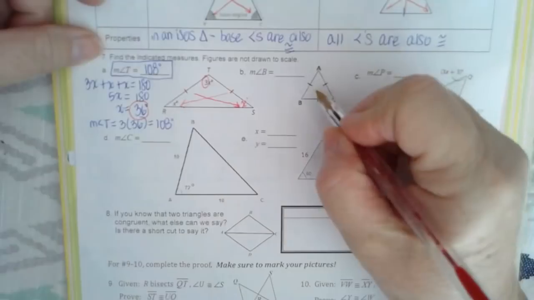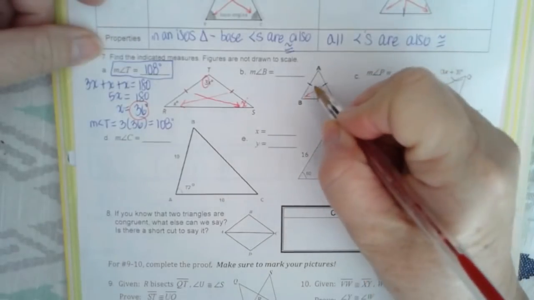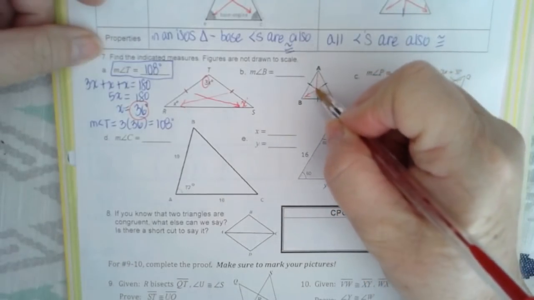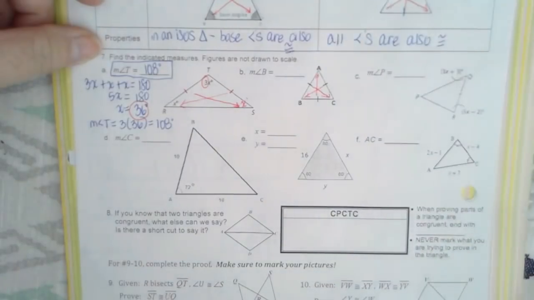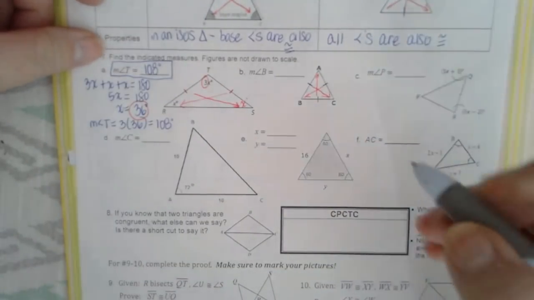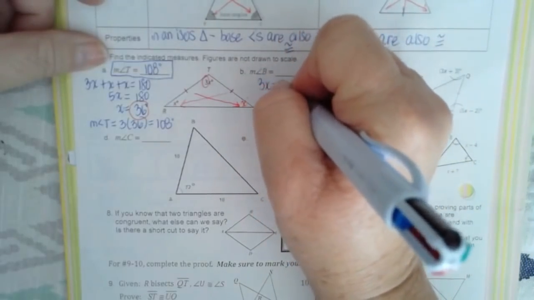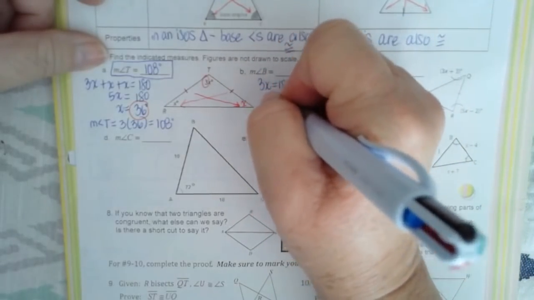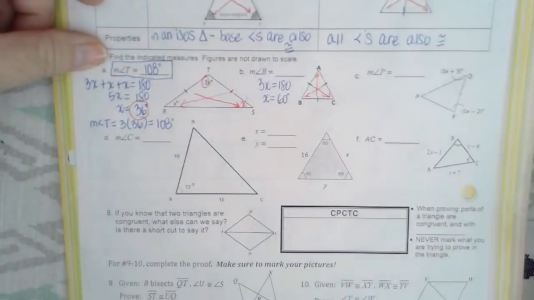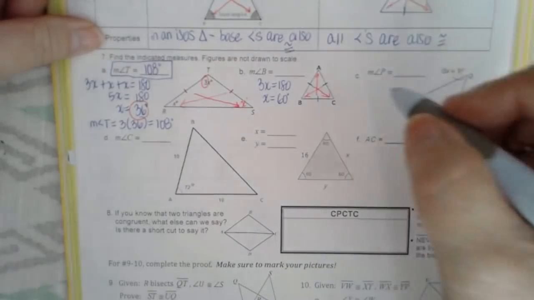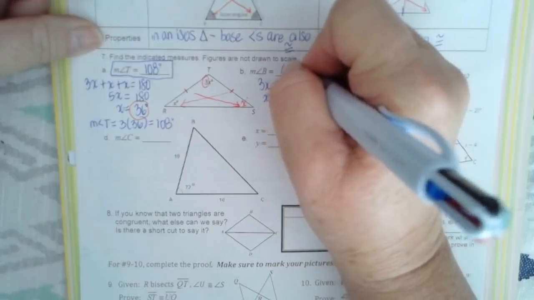This is an equilateral triangle, which means all angles are the same. So if one of them is x, then all of them are going to be x. So then I'm going to say 3x equals 180. So x equals 60 degrees, which means the measure of angle B is 60 degrees.